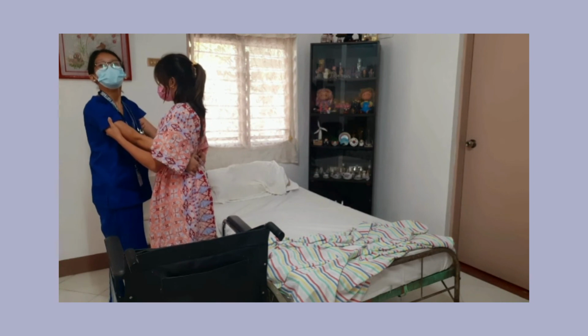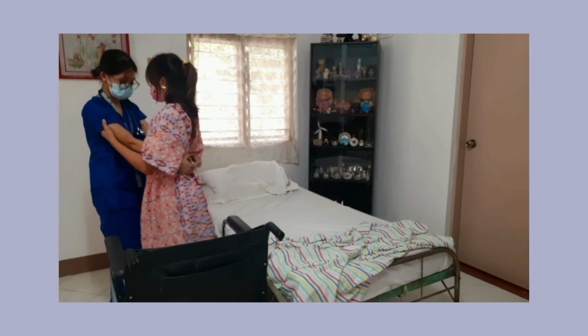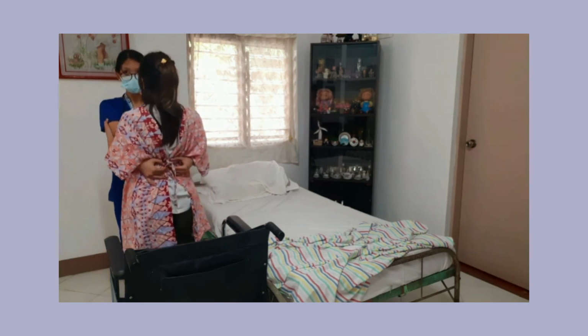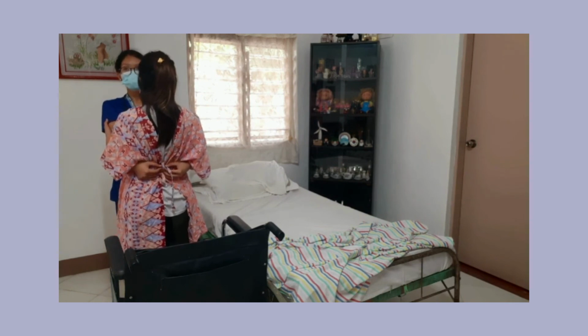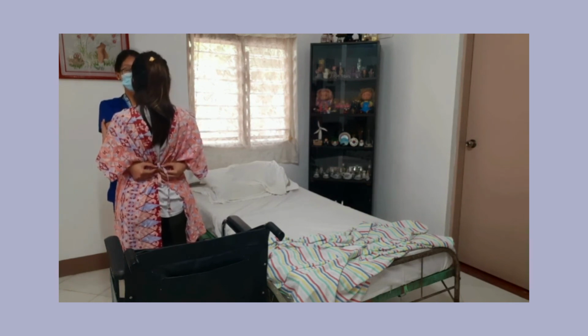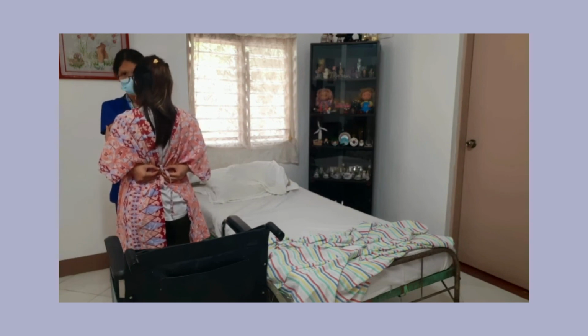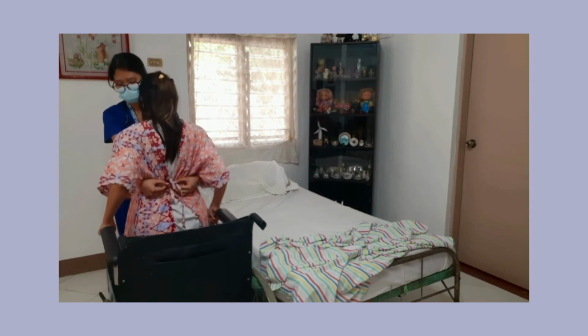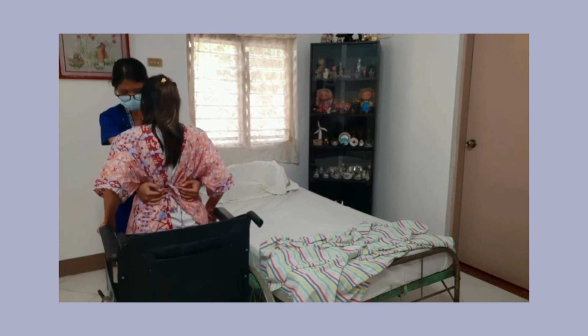Together, assist the client to stand and move towards the wheelchair. Number 9, assist the client to sit. Ma'am, can you please put your hands and arms on the arms of the wheelchair? 1, 2, 3.